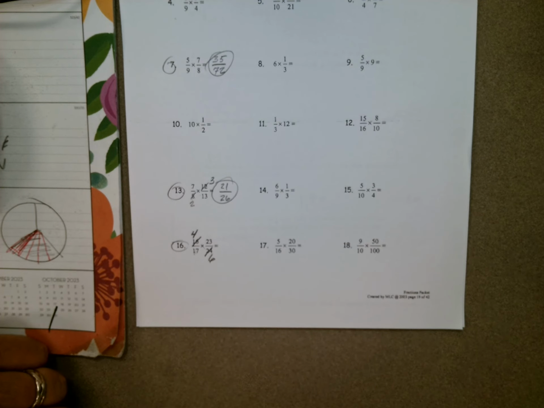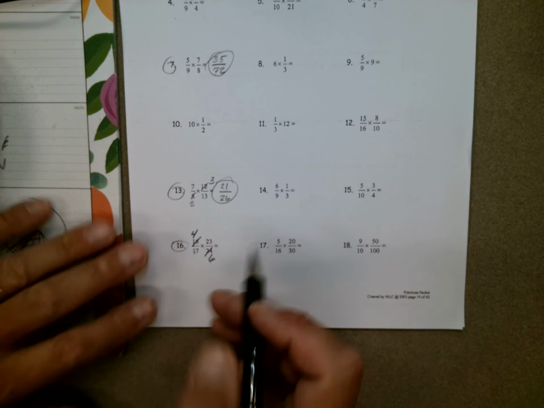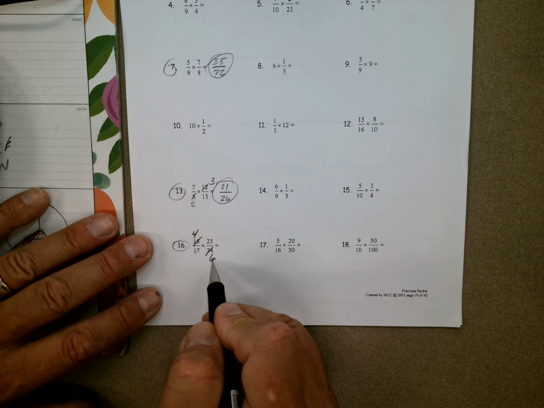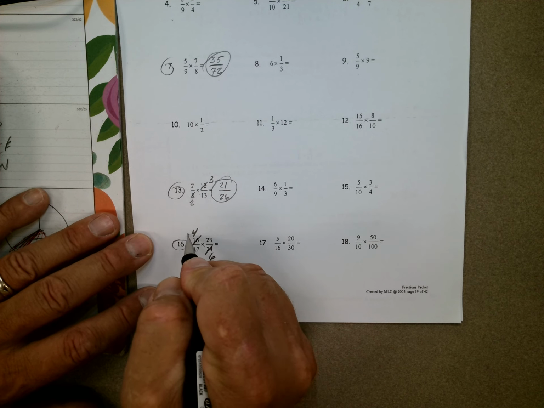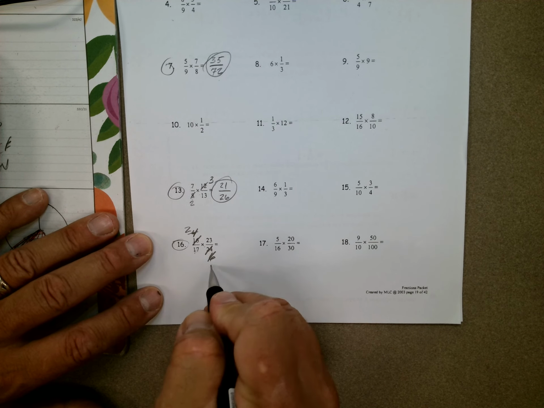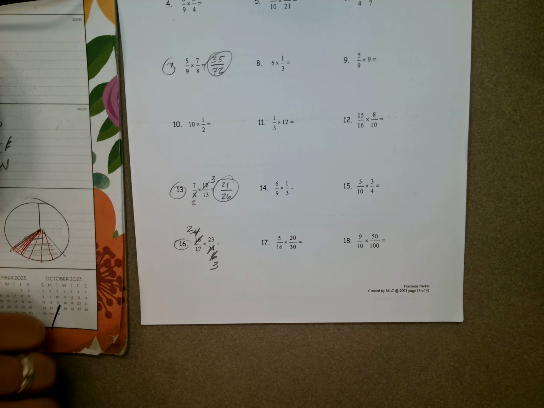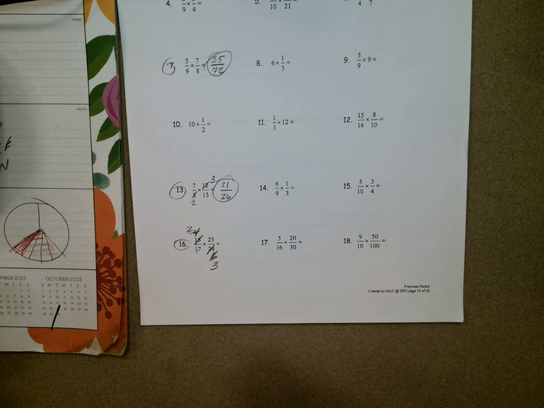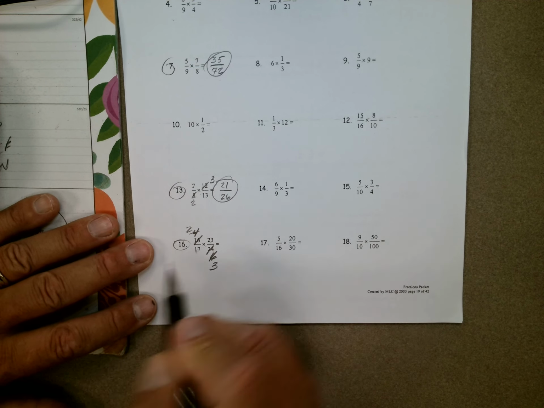But actually, I made a mistake. There was something actually bigger, but it's okay. And I did that on purpose just to show you that if you do make a mistake, you can factor them again. So 4 divided by 2 is 2. 6 divided by 2 is 3. You see? So if you make the mistake, you can still continue to factor. So now we're going to multiply 2 times 23.